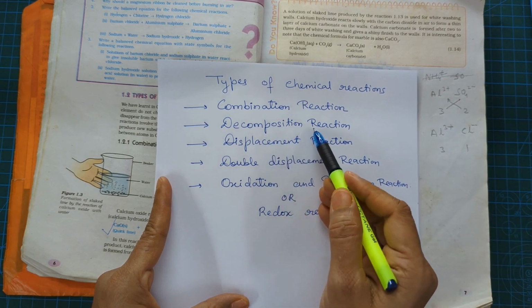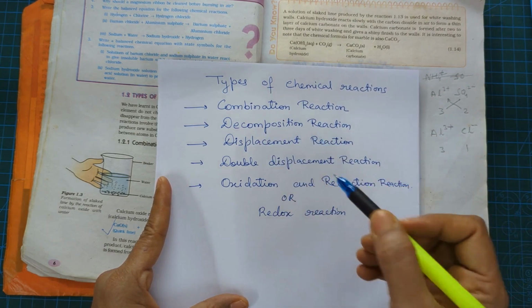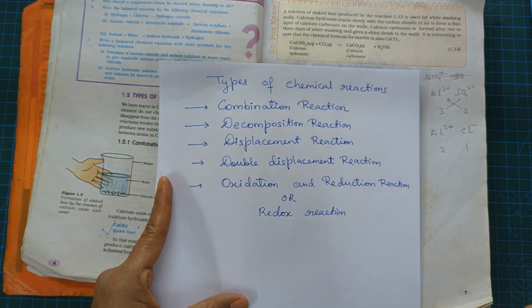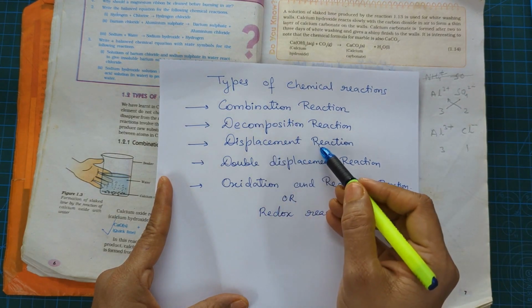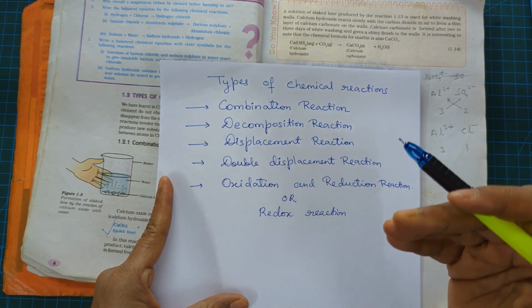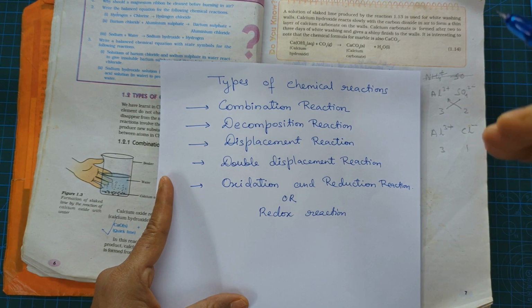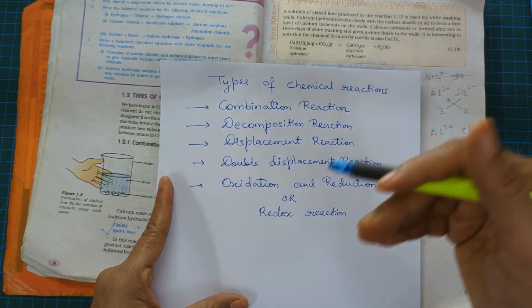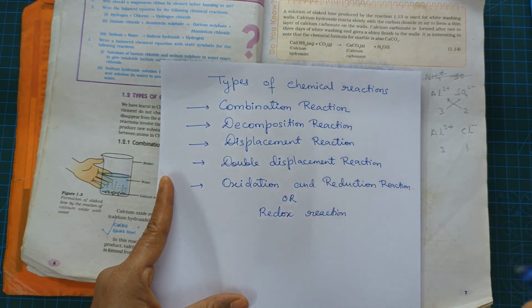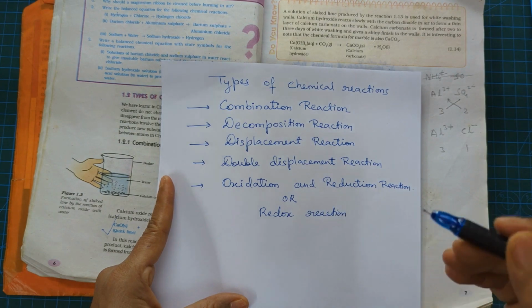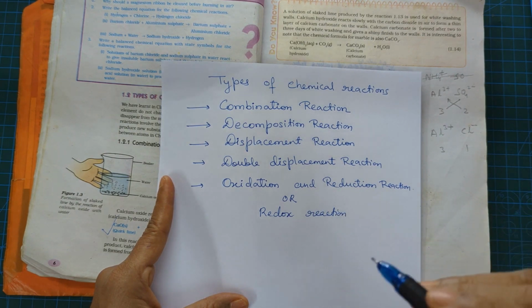What is a decomposition reaction? A decomposition reaction is a reaction in which a single substance under certain conditions is broken down into simpler substances. A displacement reaction is a reaction in which an element of higher reactivity, like an element that stands at a higher position in the reactivity series, displaces a lower reactive substance from its salt solution or from its compound.